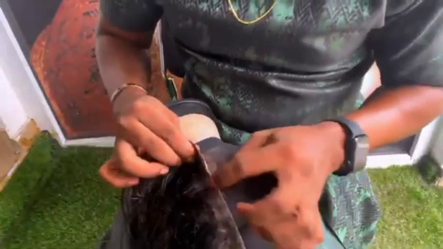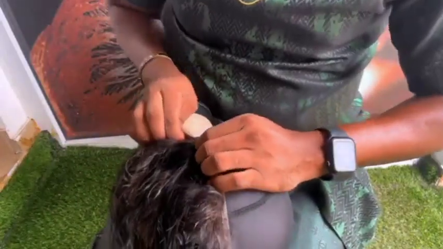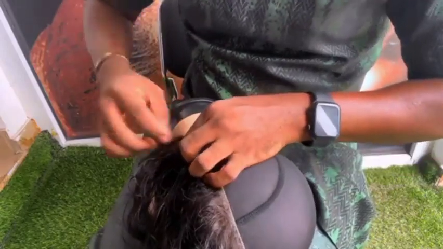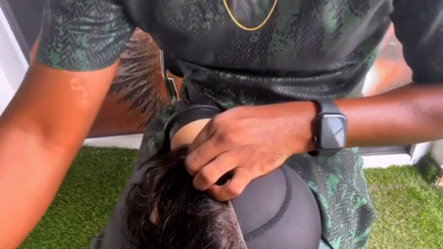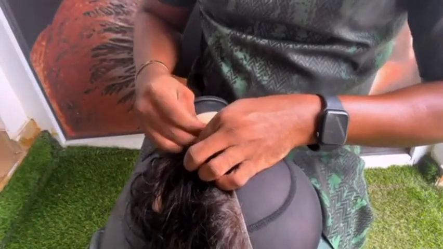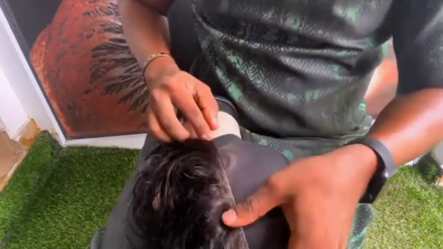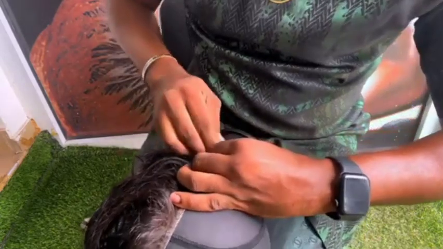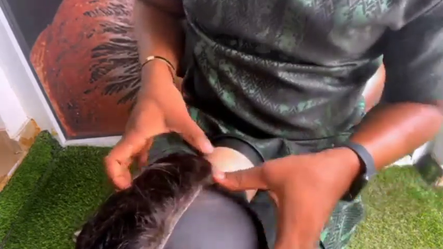You do the same thing at the other side, considering the same technique that I told you about. You pin it down. Make sure it's pinned down and it's not moving. Make sure of that. Can you see? So it goes both ways.